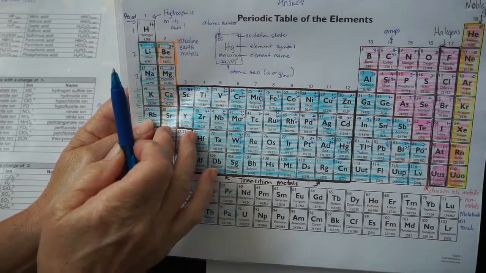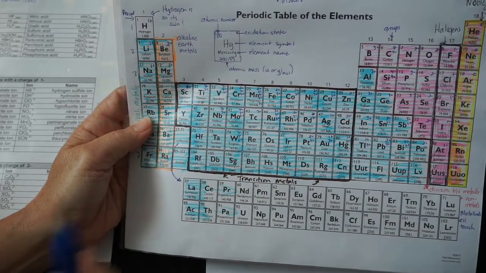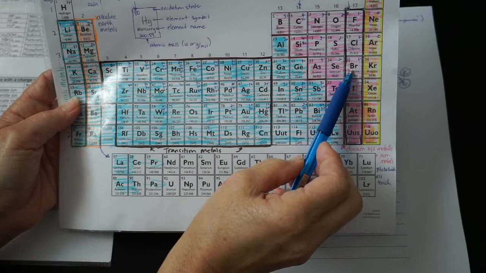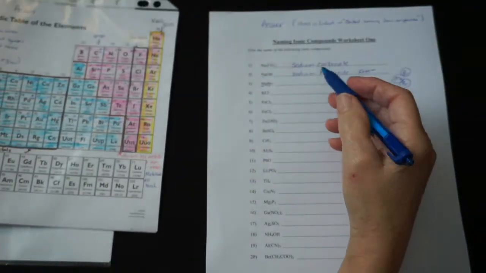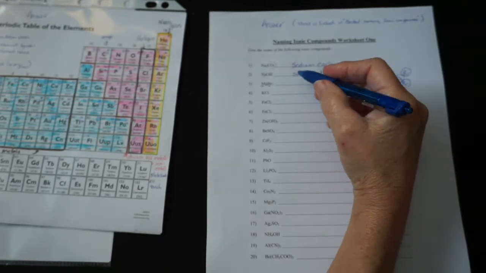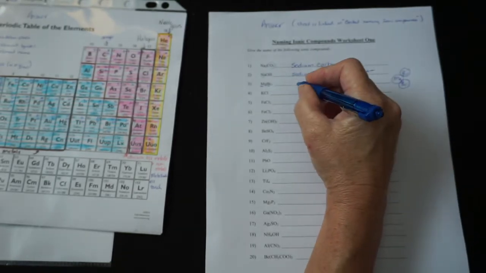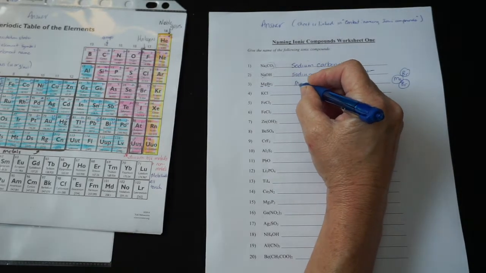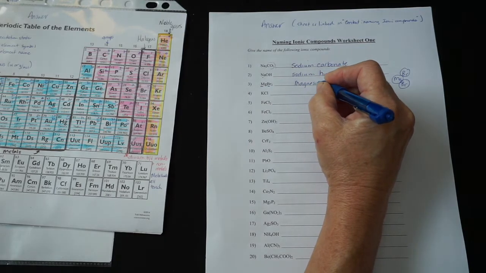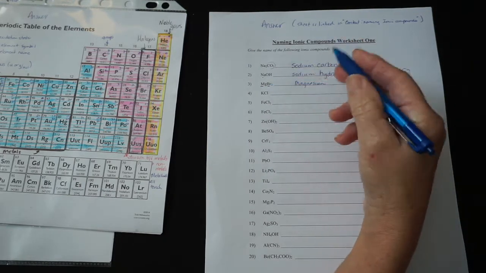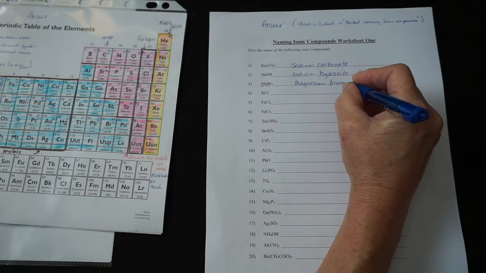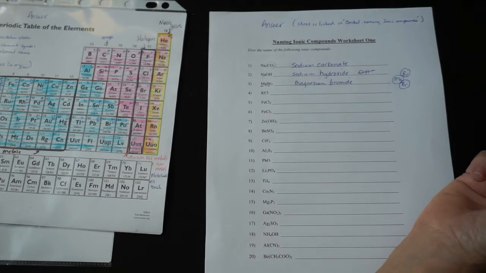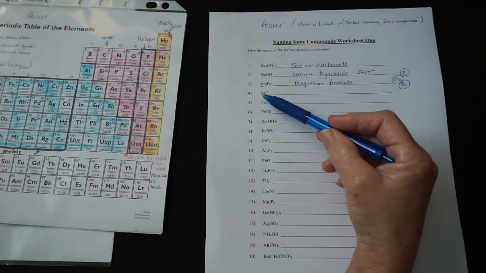I colored those in highlight blue. Bromine is a non-metal over here. It's a non-metal on the right-hand side. So we're talking about an ionic bond being made between a metal and a non-metal. So I do my metal name, magnesium, and then the second name is bromine, but I change the ending to ide: bromide.